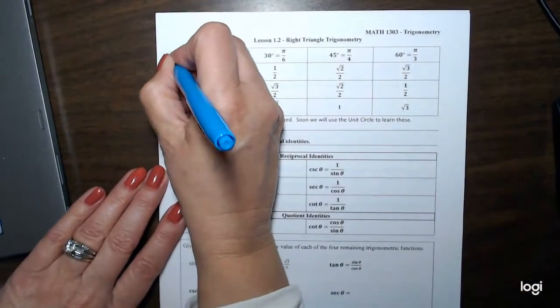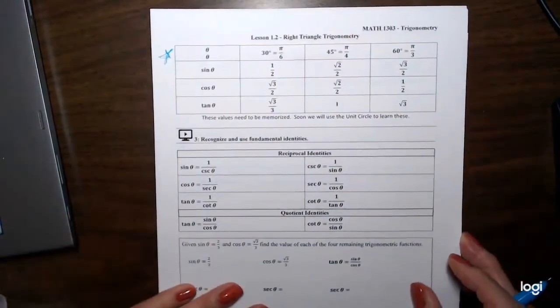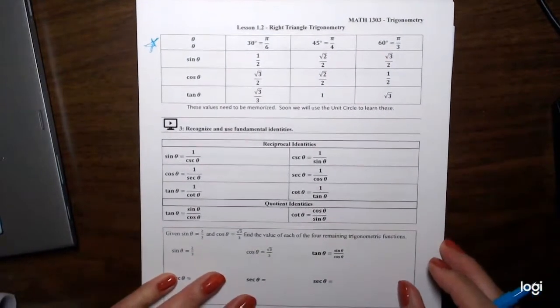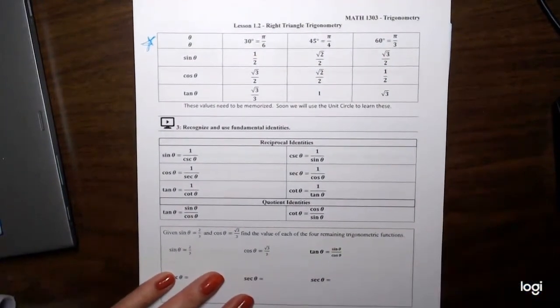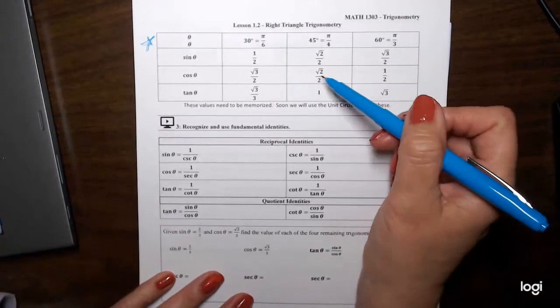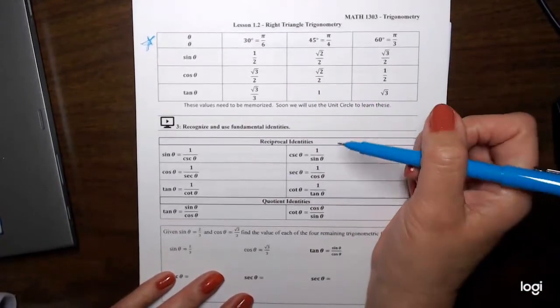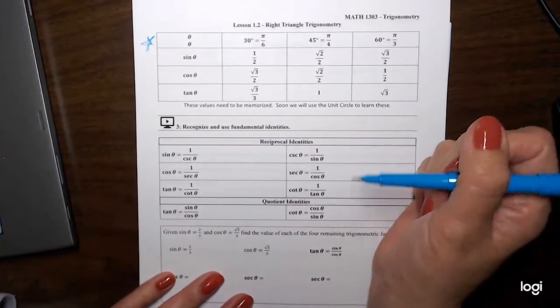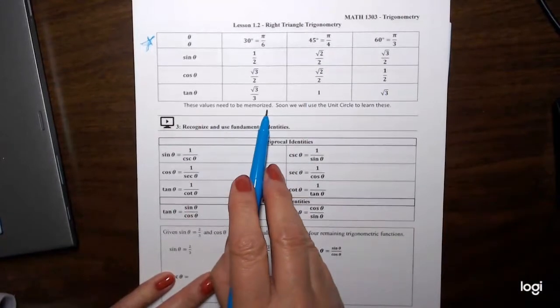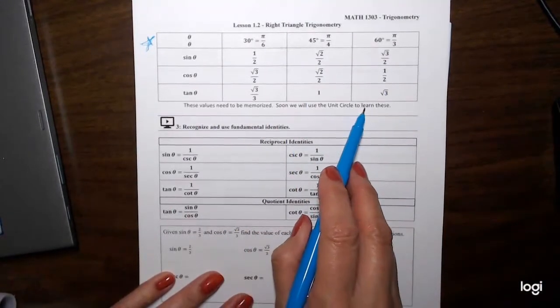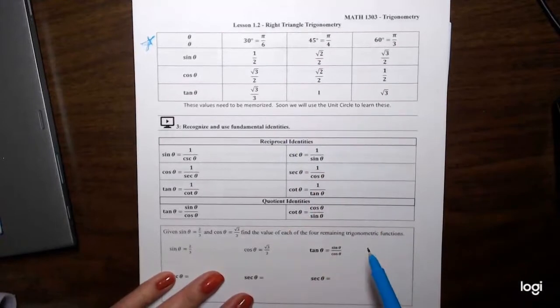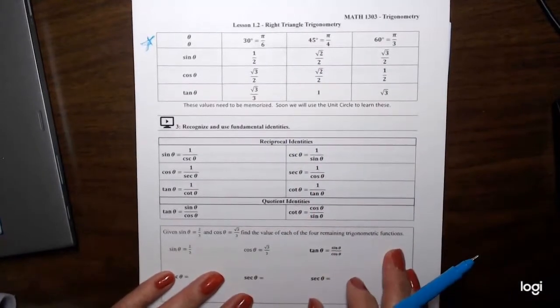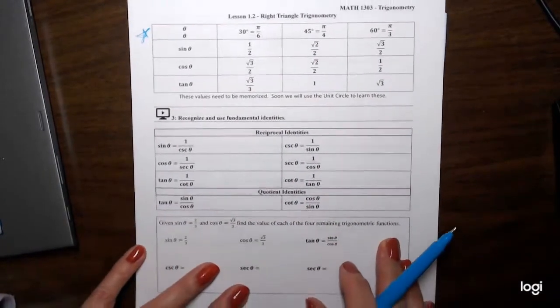This needs to be committed to memory. These are our special angles of trigonometry. And our calculator can only give us decimals. It can't give us the exact solution. These values need to be memorized. We're going to put them on our unit circle later, not today.